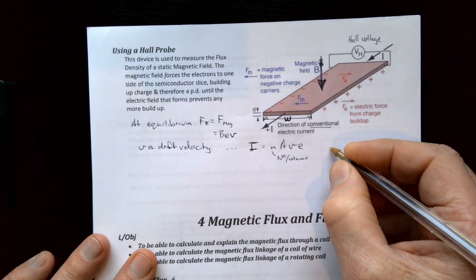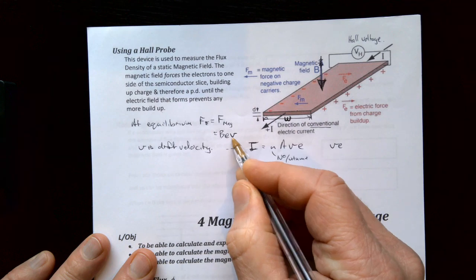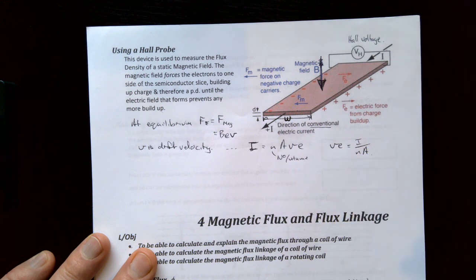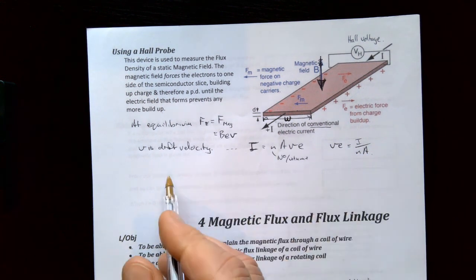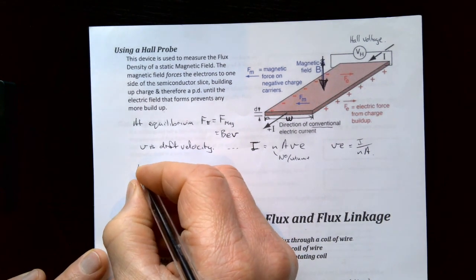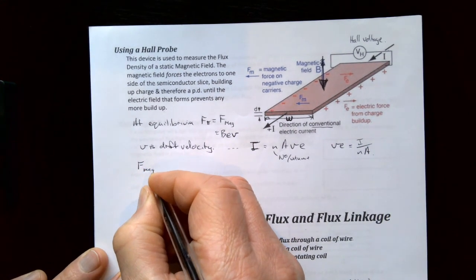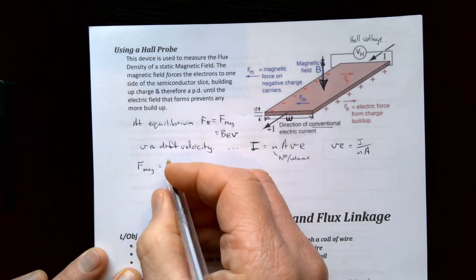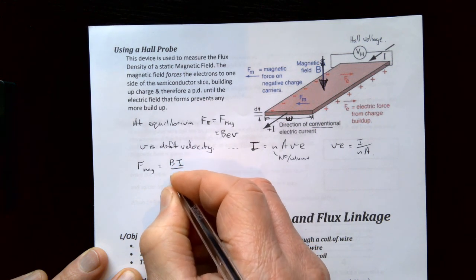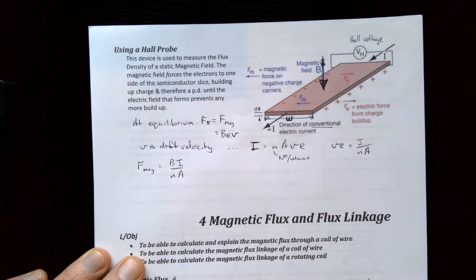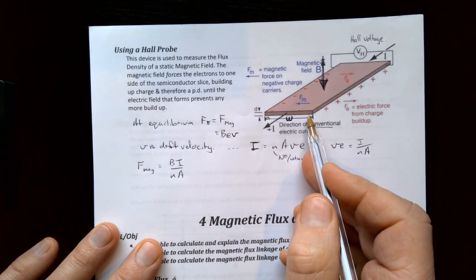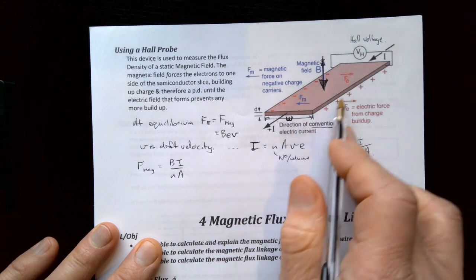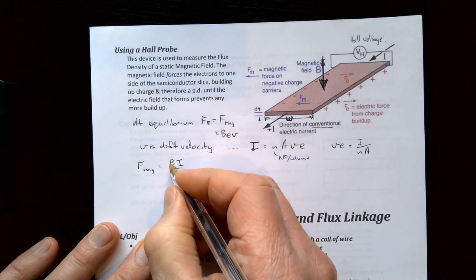So what I'll do is I'll just conveniently rearrange that. So ve, they're both in there, so might as well keep them together, is I over nA. So we can stick this into our equation, but let's clear things up and just make it really clear. So my magnetic force is going to be B multiplied by ev or ve. So I've got BI over nA. Okay, so A is the cross-sectional area as seen by the current. n is the number of charge carriers per unit volume of our semiconductor. B is our magnetic flux density.